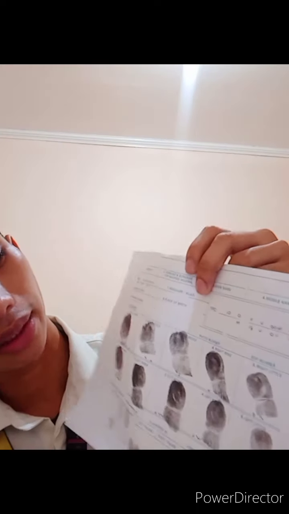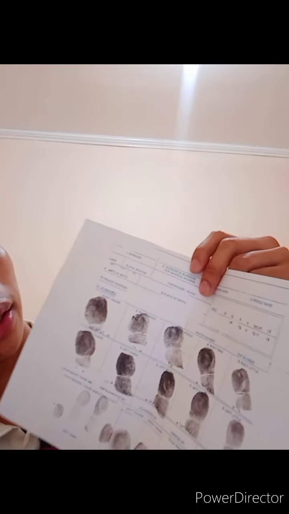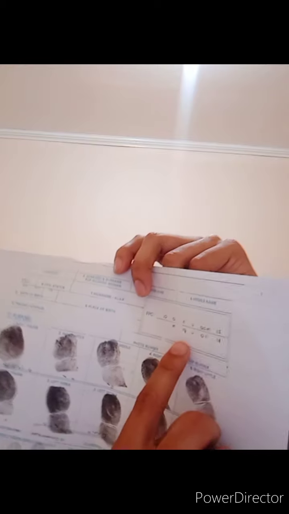For every count we find, we will be writing it on top of this printed impression over here, the FPC.